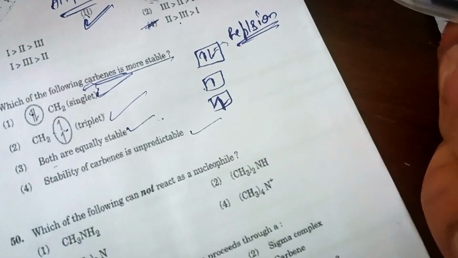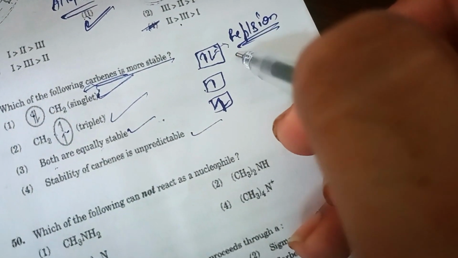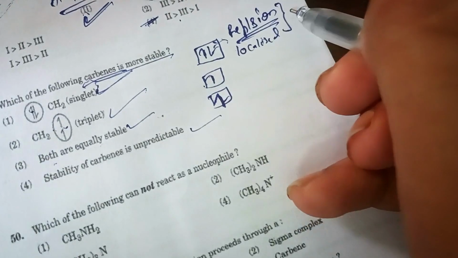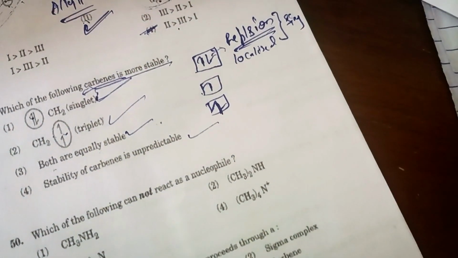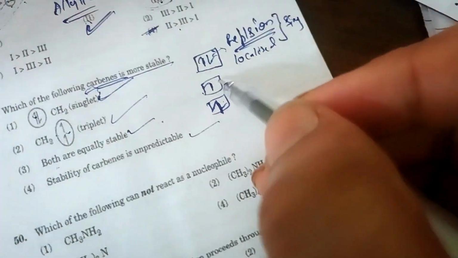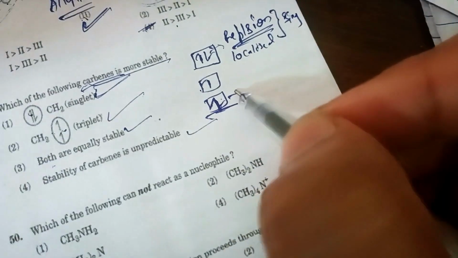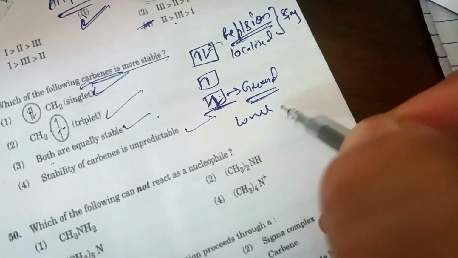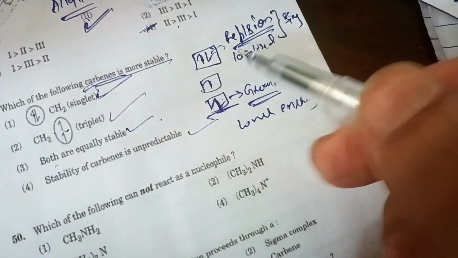Repulsion is there here, and here there is no localized orbital in the singlet. But in triplet there is no repulsion and it is grounded. Hence, it has lower energy than that of the singlet.